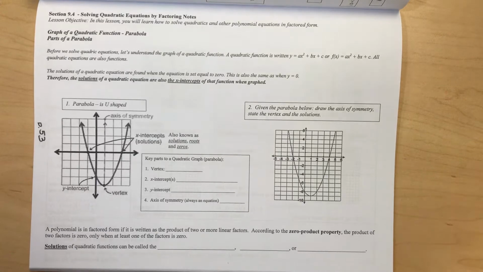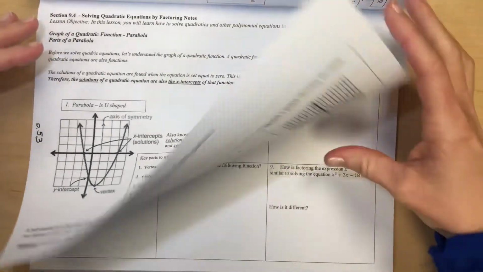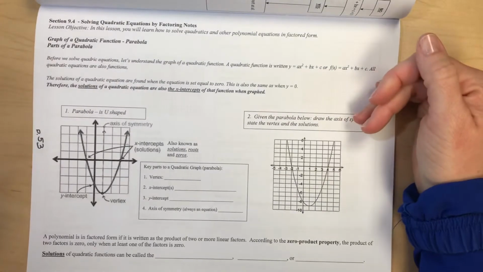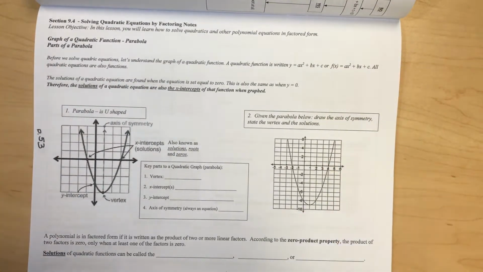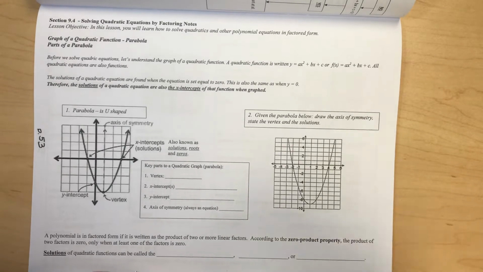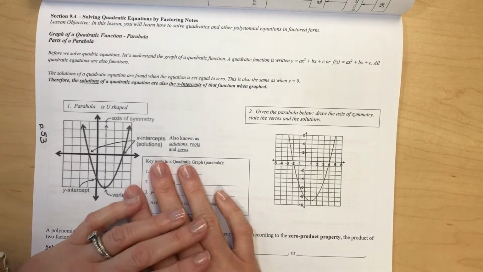In this video, I'm going to introduce to you how to solve quadratic functions by factoring, but before we start actually factoring, which we'll do on the next page, I want to show you the parts of the graph, and that will connect why we're going to be solving and why factoring is used to solve and how they relate to the picture of the parabola in general.